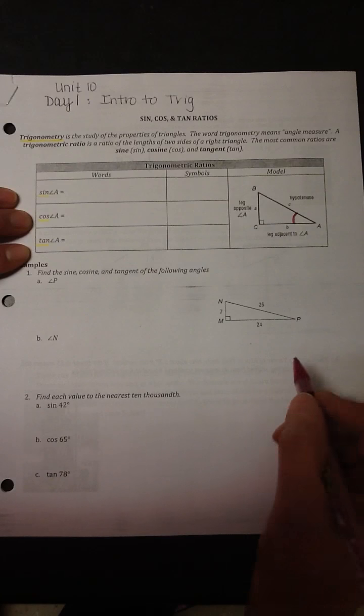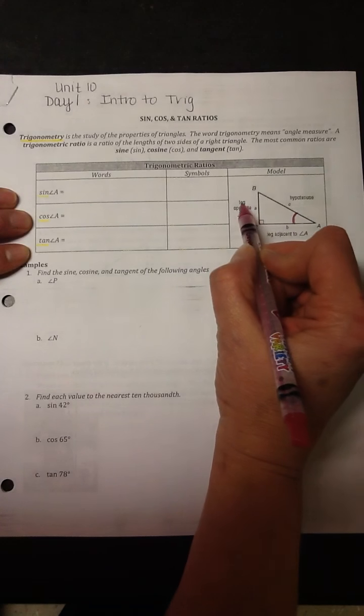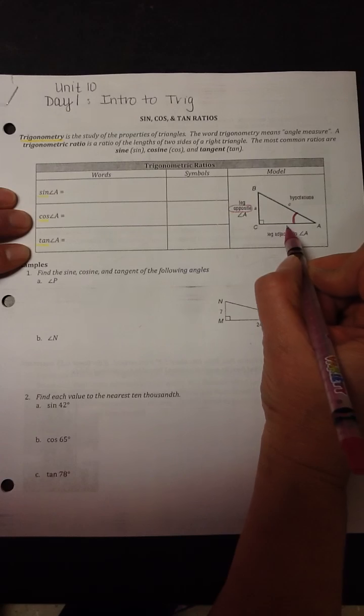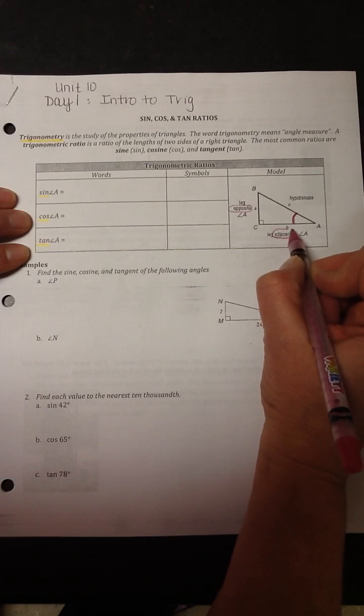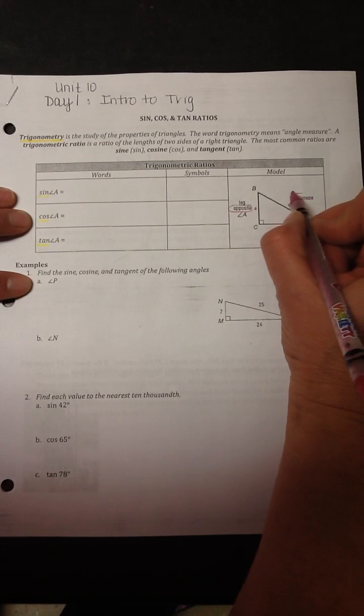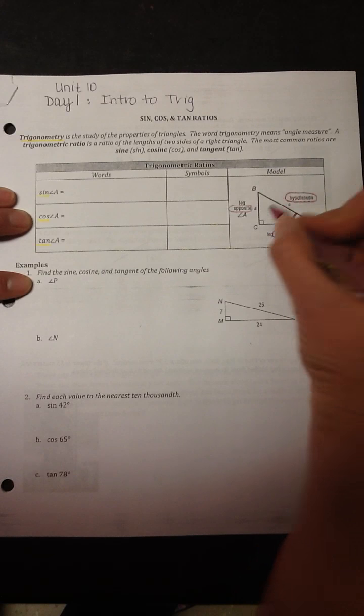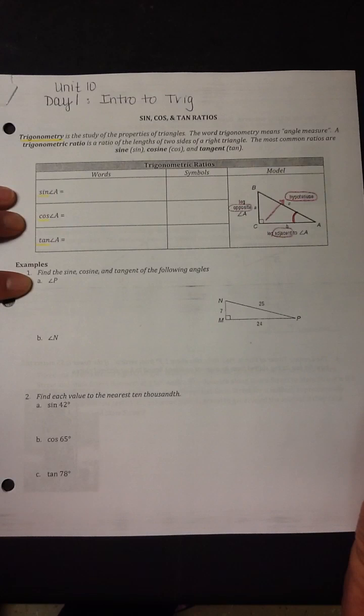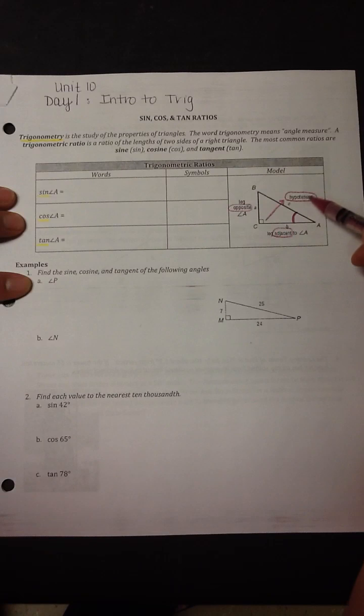You can see that with respect to angle A, side BC is the side opposite, side AC is the side adjacent, and the side that goes from A to B is the hypotenuse. The hypotenuse is always found across from the right angle. So technically there are two sides that are adjacent to angle A. This is the one that's called the adjacent side because this side, although it's next to angle A, is across from the right angle, so this side would be the hypotenuse.